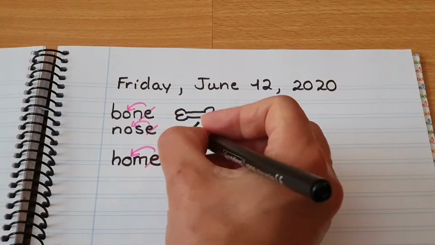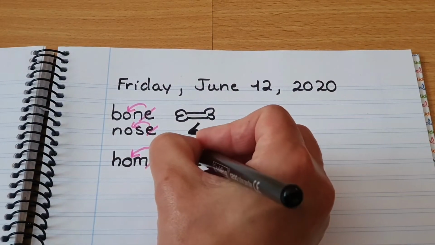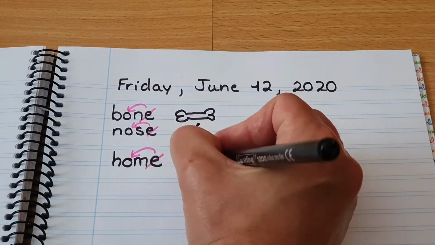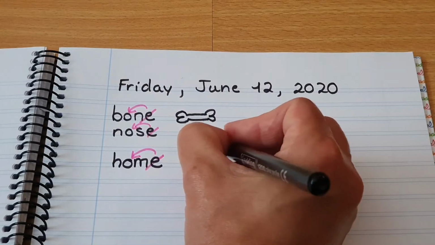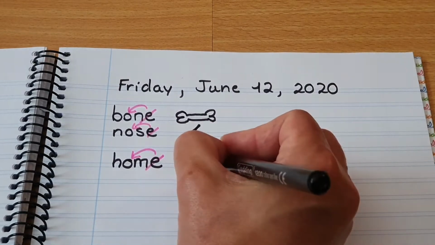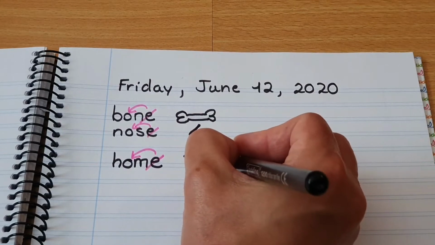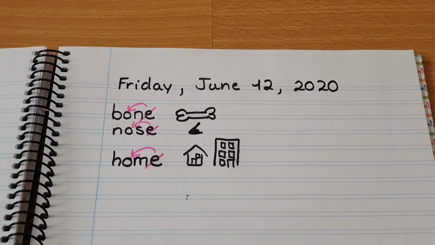Okay, I'm going to draw a house because this is easier. Although, yes, you could also draw an apartment. If you live in an apartment, you can draw an apartment building. And this is the door. Yeah, home.